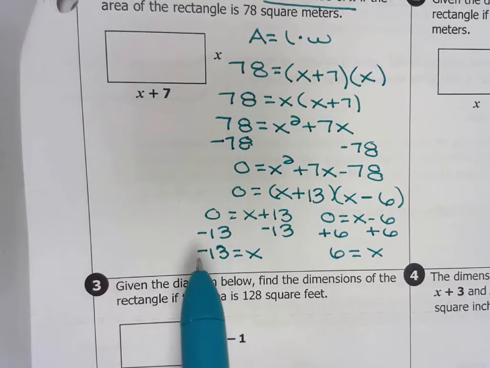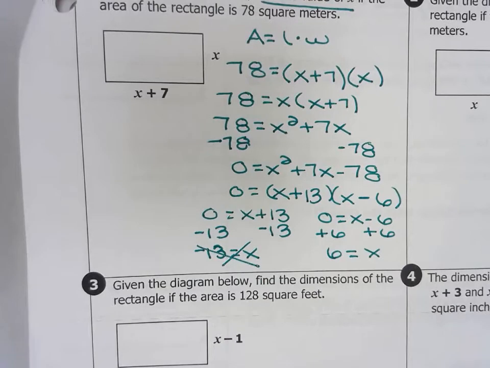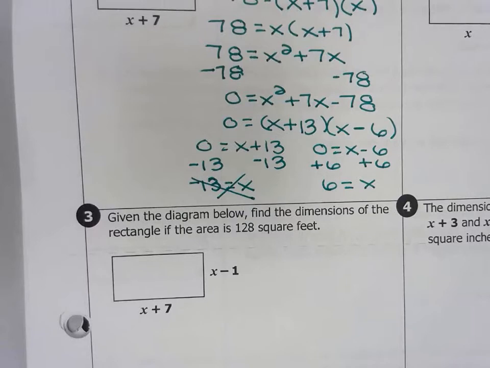Can negative 13 be the length of one side of a rectangle? Can I have a negative length? No. So negative 13 will not work. Your only answer that will work is 6. You cannot have a negative length. If x is one side of a rectangle, I cannot have a negative 13-inch side of a rectangle, or a negative 13 feet side of a rectangle. So when you are talking about sides, you can only have the positive answer. Okay? Any questions on that?